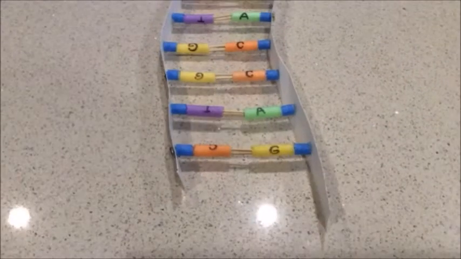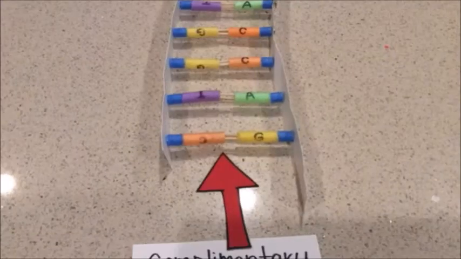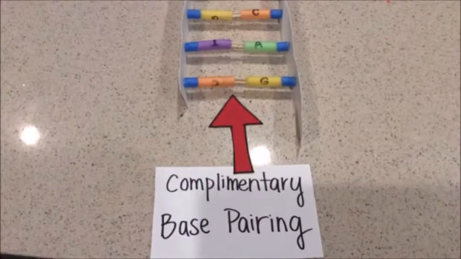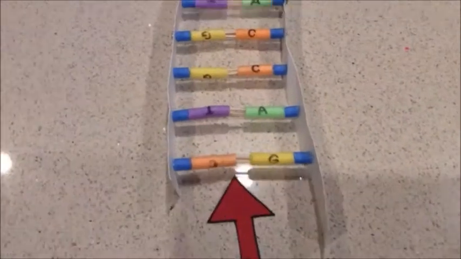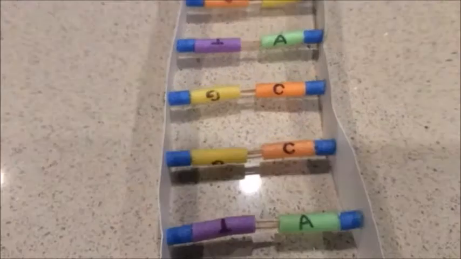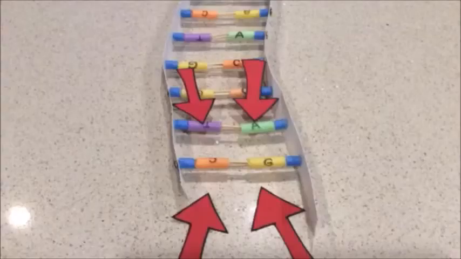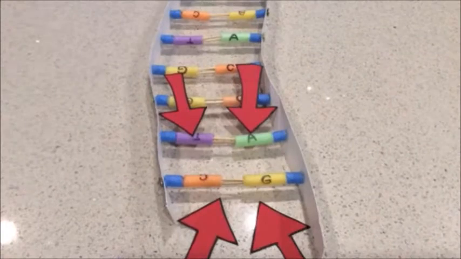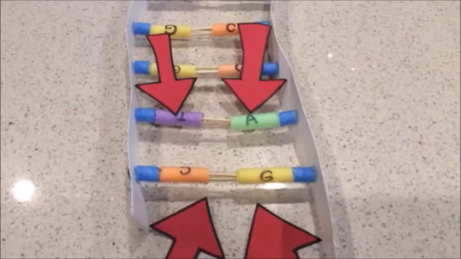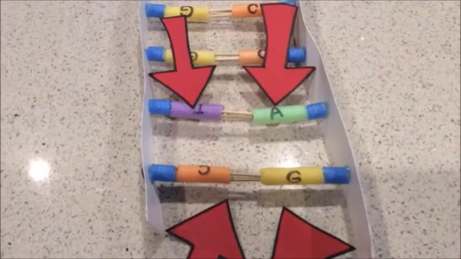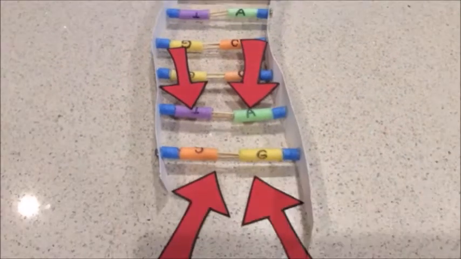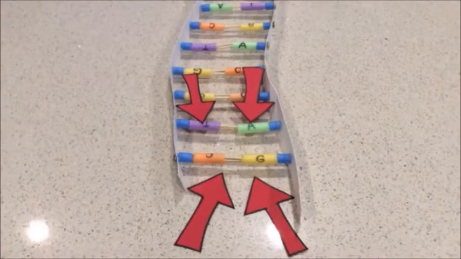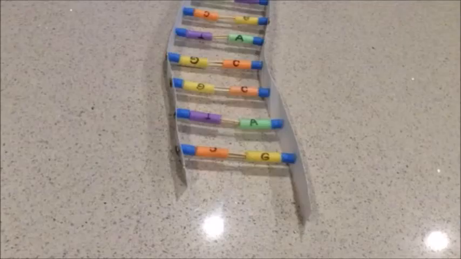As you can see, the 4 DNA bases go with a relationship called complementary base pairing. For this, the base guanine, which is represented by the color yellow, is a complementary base pair of cytosine, which is represented by the color orange. And the base thymine, which is represented by purple, is a complementary base pair of adenine, which is green in this DNA structure.